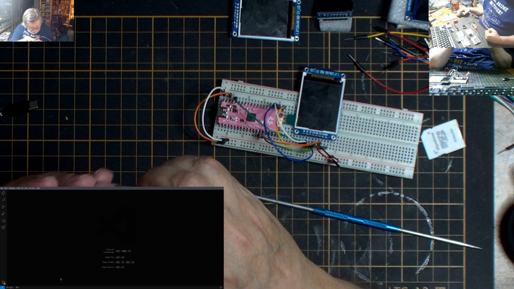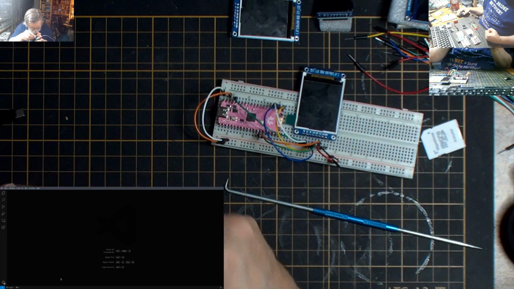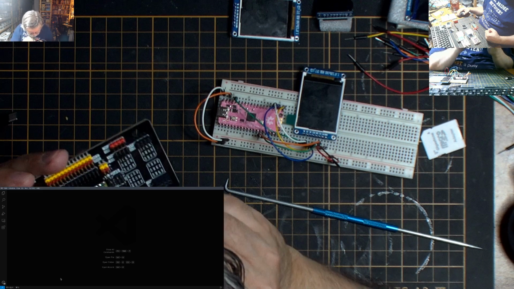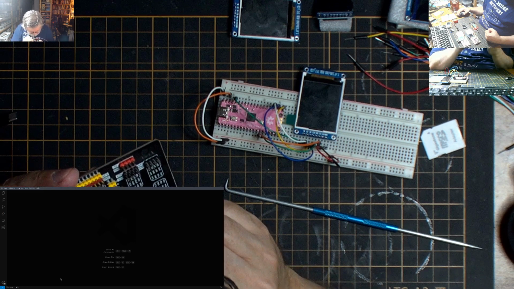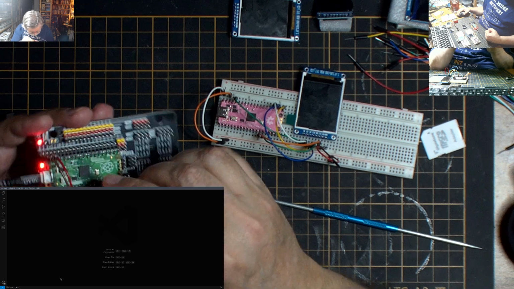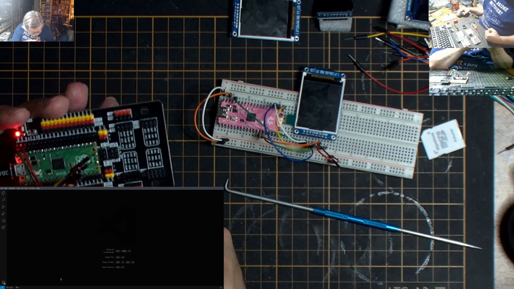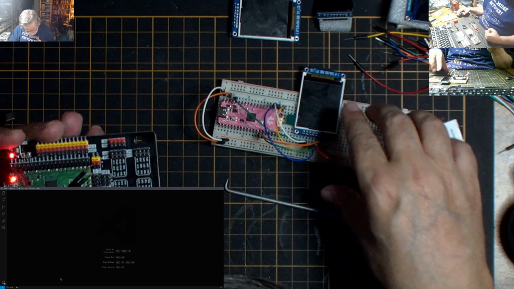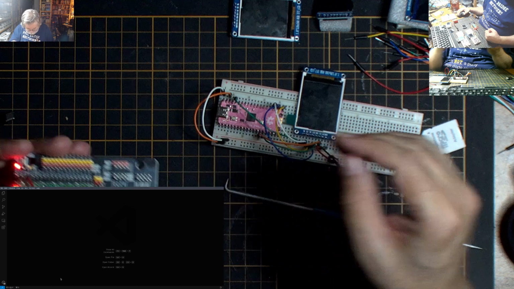Orange wire, 7th in down here. 1, 2, 3, 4, 5, 6, 7. Did I get the right one? That was the orange wire. That was, oh, CS. No, that probably isn't the right wire.